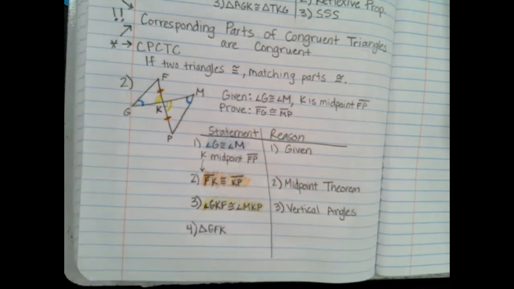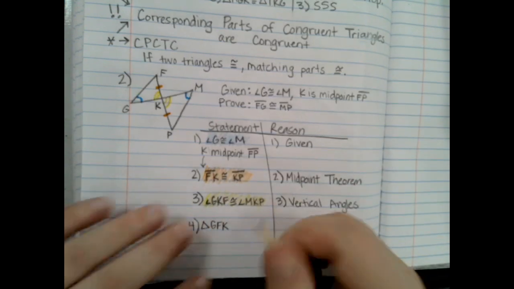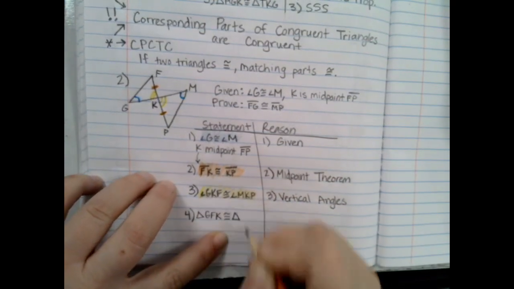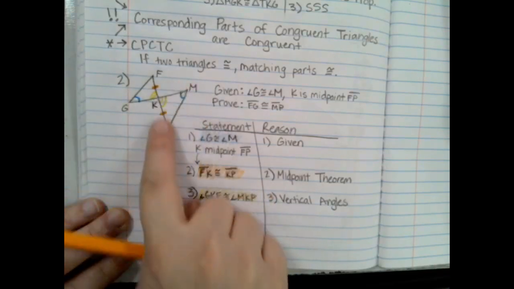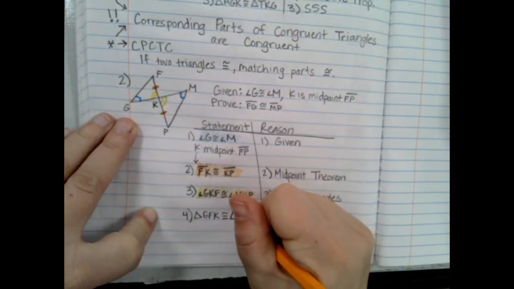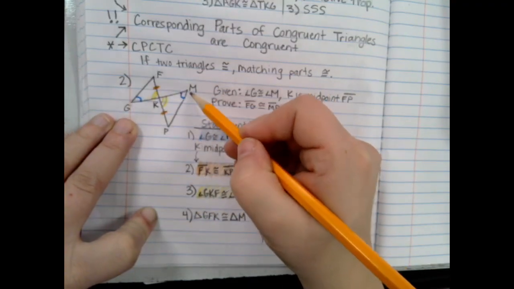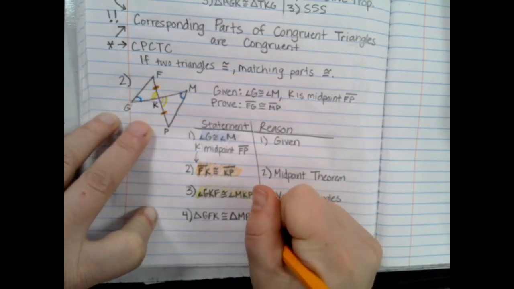I thought you said PFK, and I was like, no. GFK, yep. Okay, Abdulatif did our first one for us. Our second one, we have to now match with what it goes with. So G matches with what on the other triangle? M. Now it goes GF, so we want MP, and then we end at K.